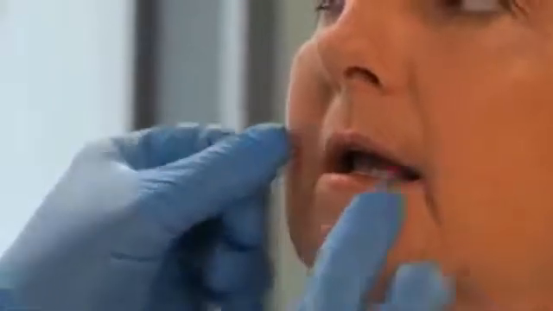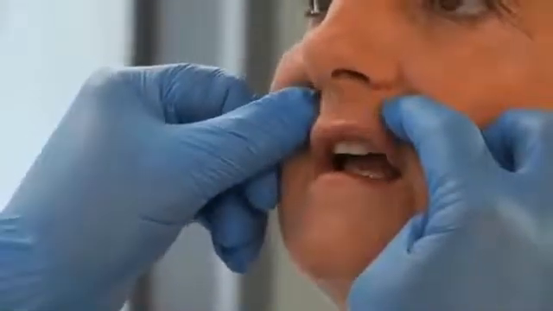Before examining the mouth, ask the patient to remove any lipstick or dentures. Wearing gloves, inspect the outer surfaces of the lips for symmetry, color, and moisture. Note any lumps, ulcers, cracking, or scaling.